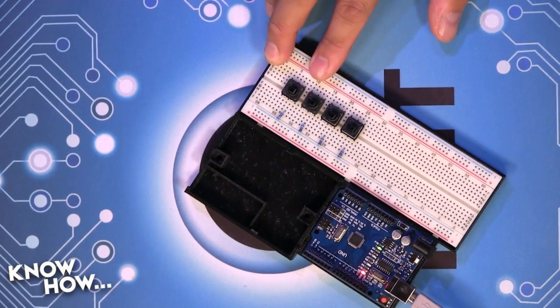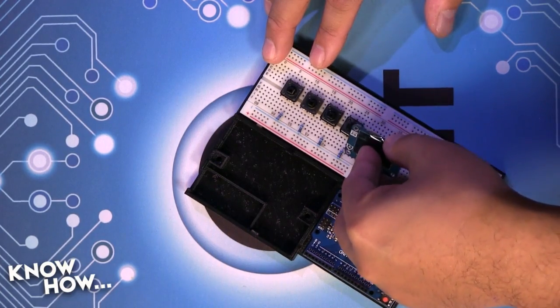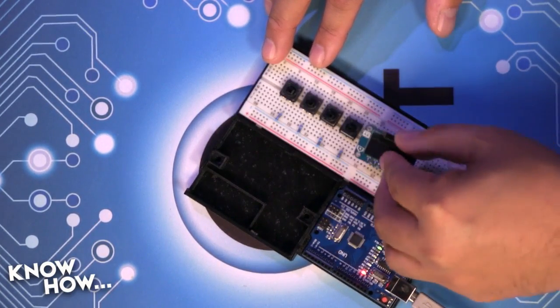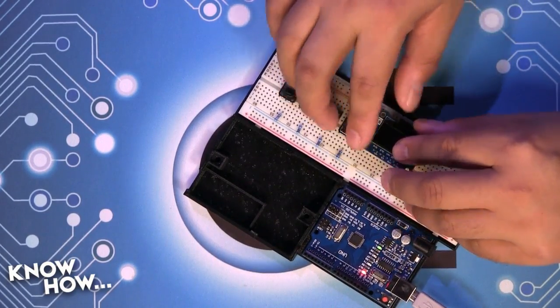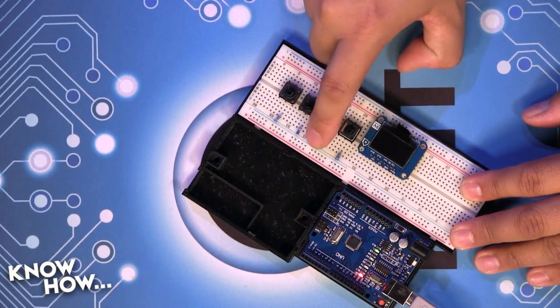So if you go to the overhead, we've got our little breadboard here. I'm going to go ahead and plug this in right next to my switches. By the way, I already have my switches wired into the breadboard. And just like before, we've got the little pull-up resistors.